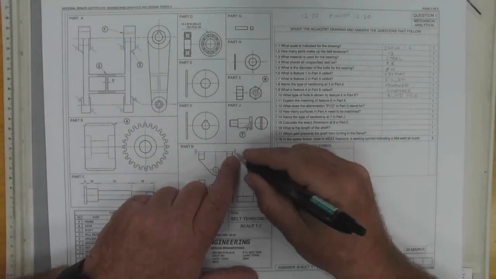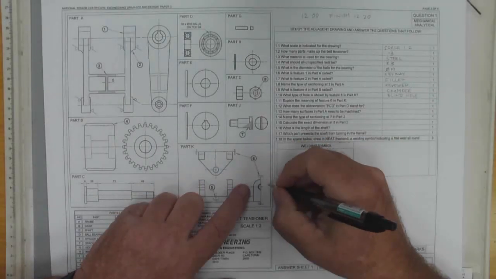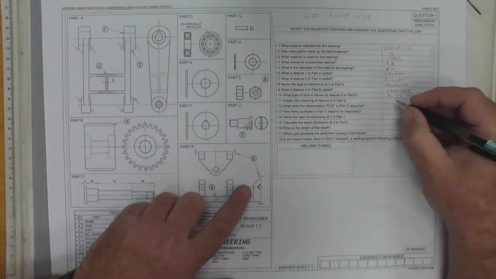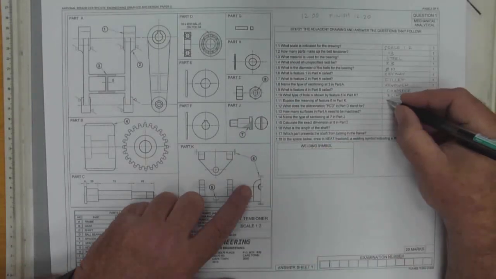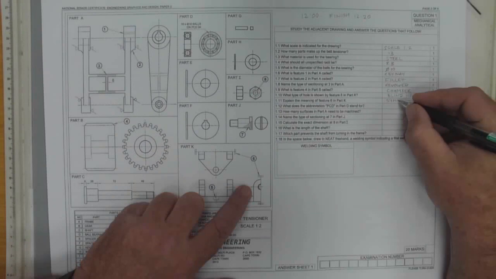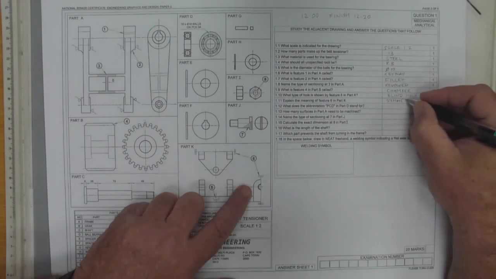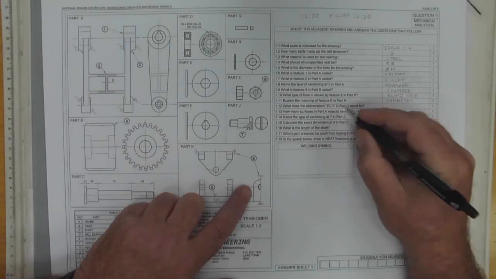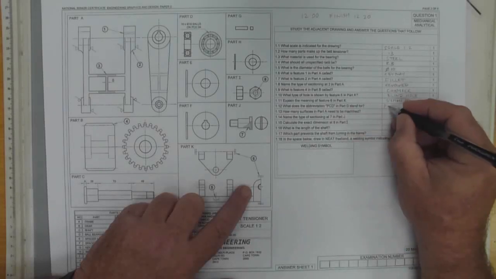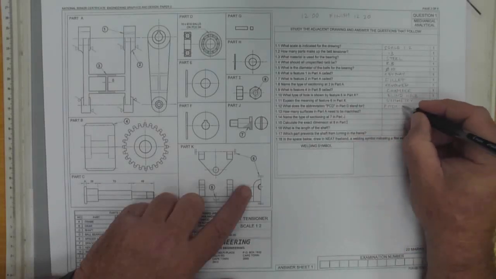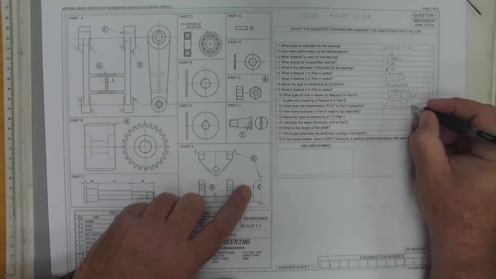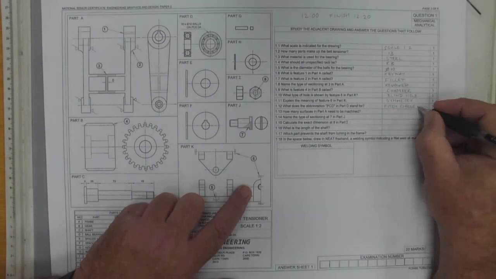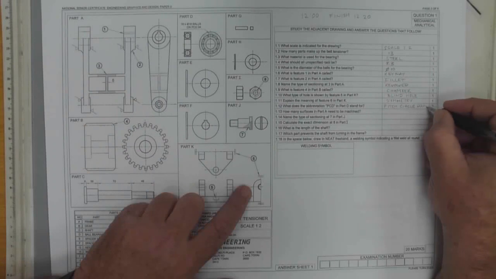Okay, these double lines there mean that the shape is symmetrical, so it is mirrored. Okay, so it's a symmetry. Abbreviation. A circle diameter.